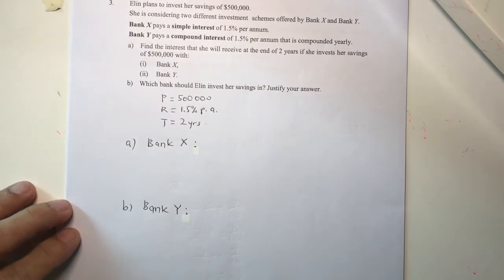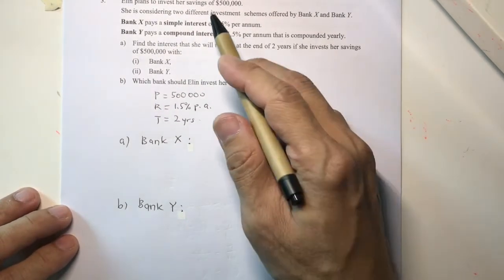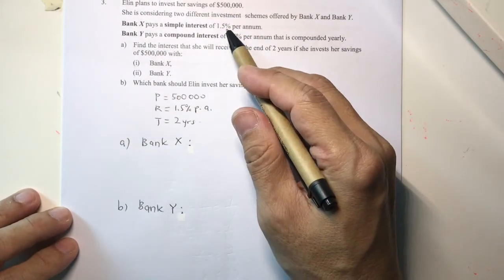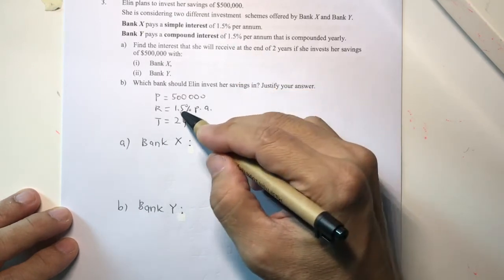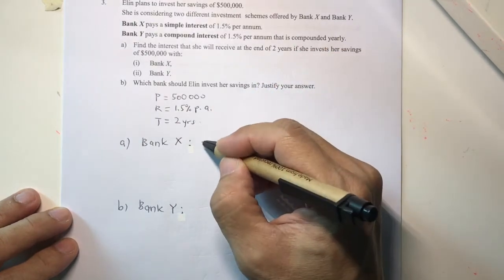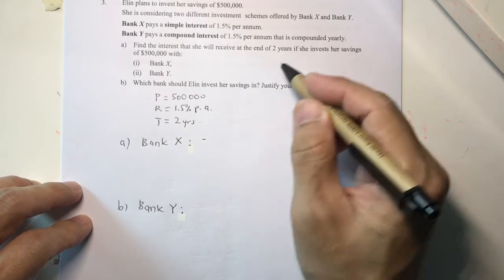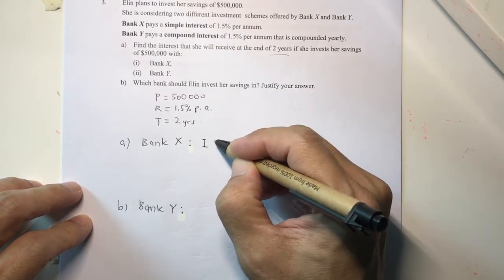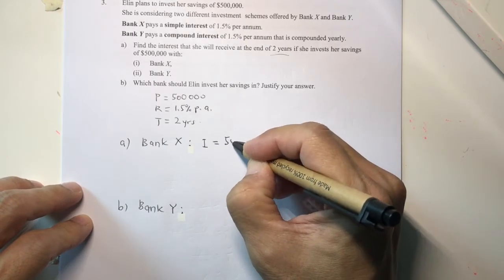We now have a question on simple interest, and the principal here is 500,000. The rate of simple interest in bank X is 1.5% per annum. So in bank X, to calculate the interest at the end of 2 years, the interest for 2 years will be PRT.